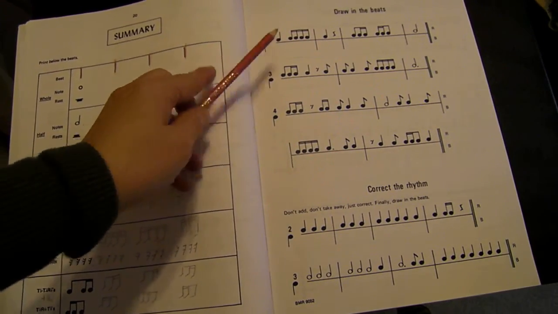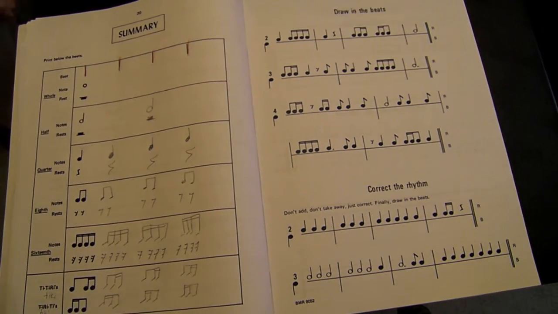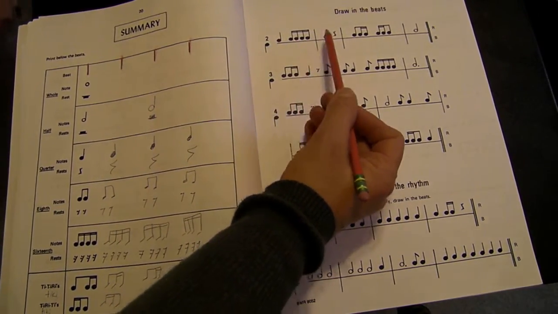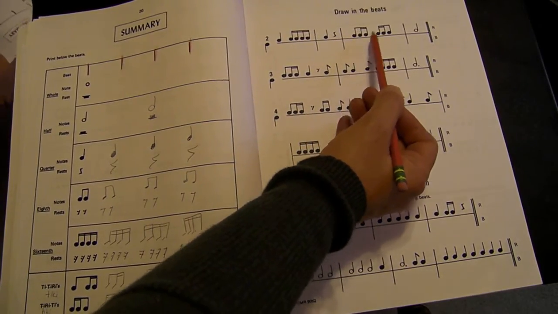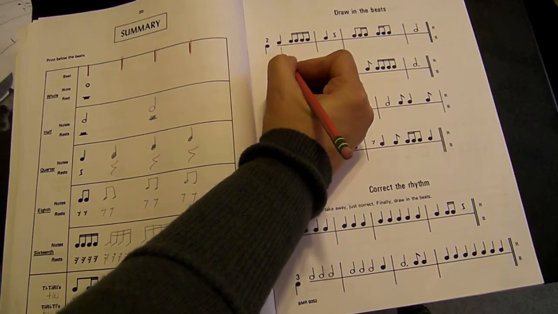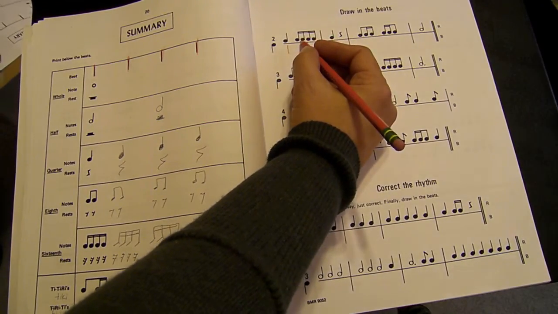So we're here, the first one is in 2 ta. So let's say the rhythm and then we're gonna mark in the beats. Let's say the rhythm, ready? Ta, tiki tiki ta, rest, ti tiki tiki ti, ta. Okay, so the ta gets a beat. How many beats does a tiki tiki get?